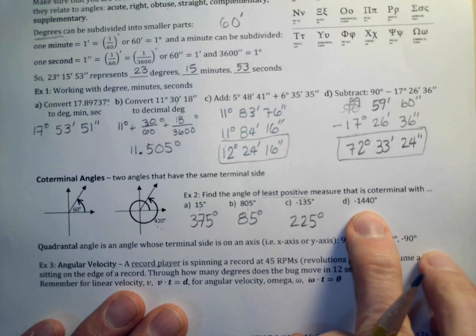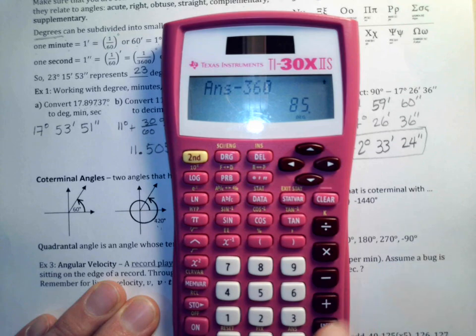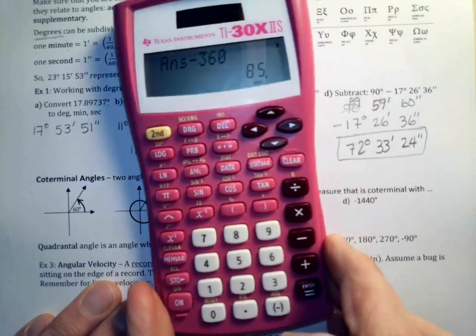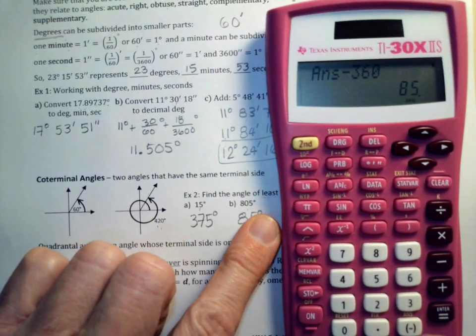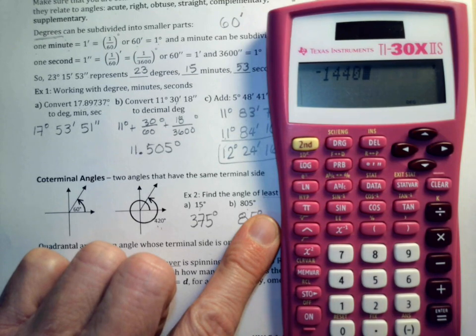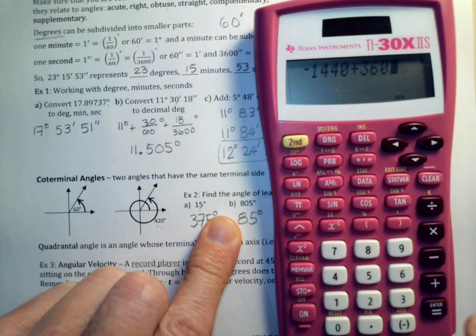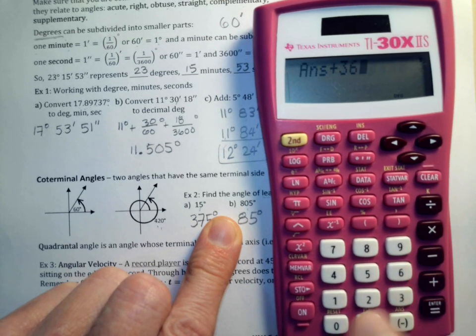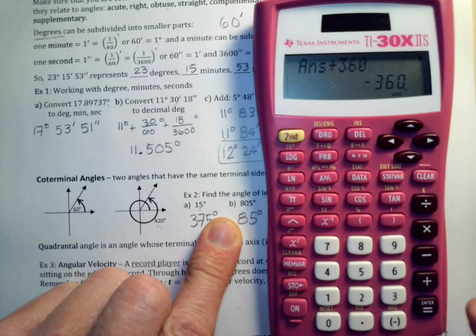All right, negative 1,440. Again, that's negative. We want positive, so we're going to add 360. Let's see what we can do here. If I can get this somewhere where you can see. Let's start with negative 1,440. And then let's just add 360. It's still negative. Add another 360. Add another 360. And add another 360. And so that's 0.